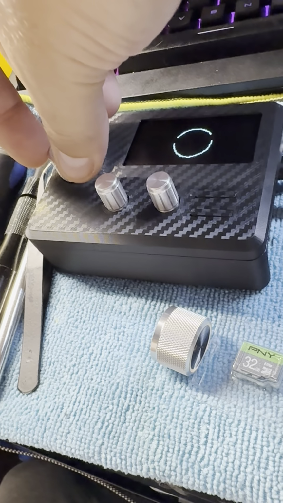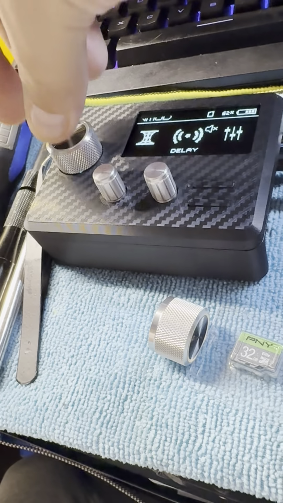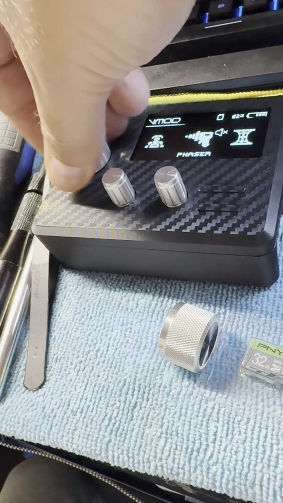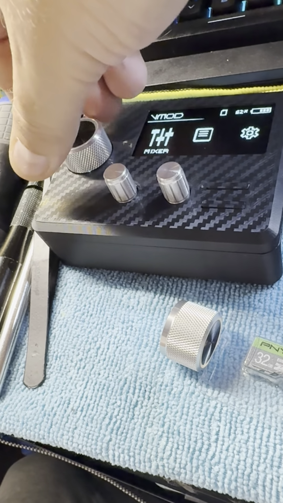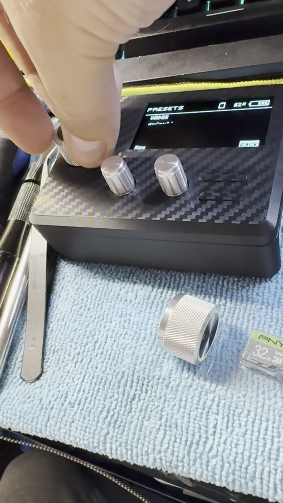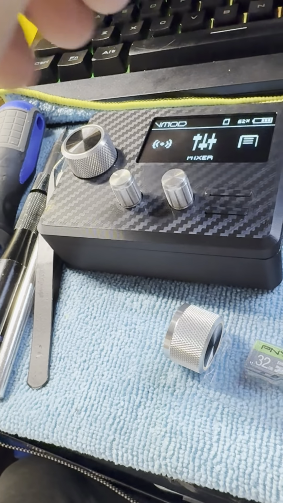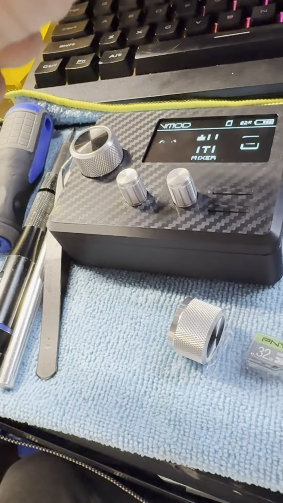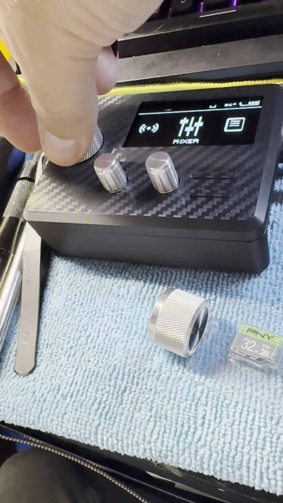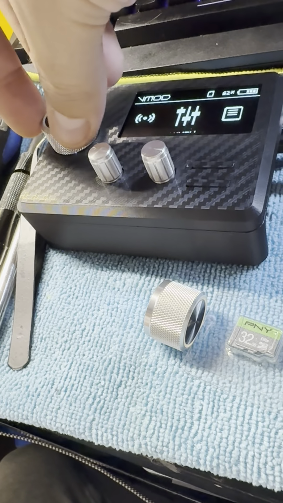Test 1, 2, check. So you also have your presets. So this is everything that you wanted to save and recall. When you turn off the device and you turn it back on, it'll recall the last preset that was loaded.